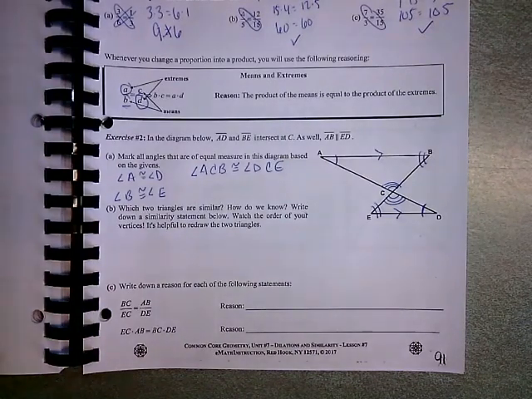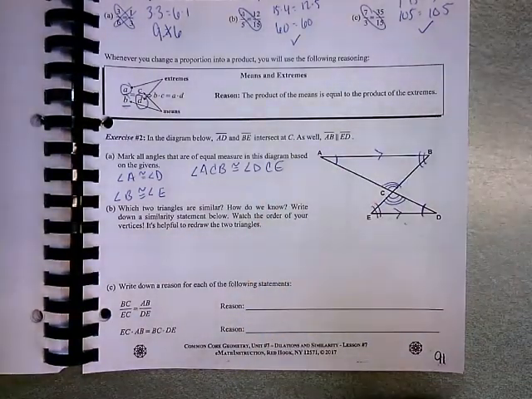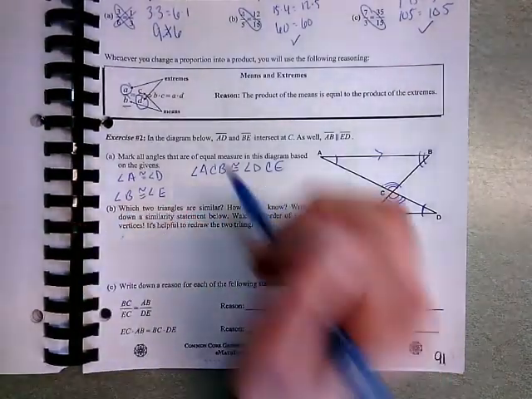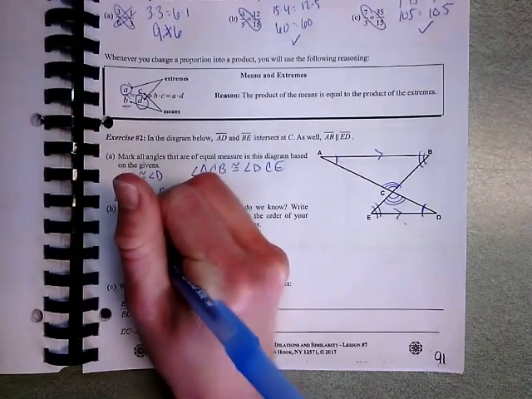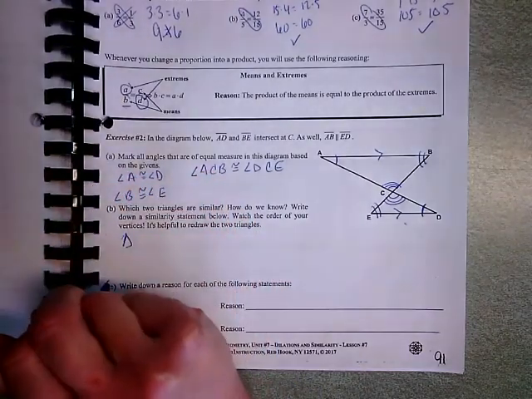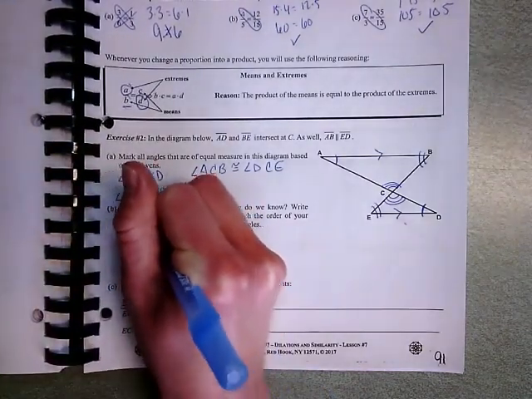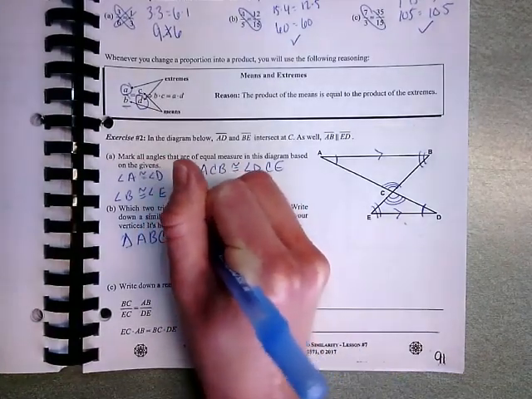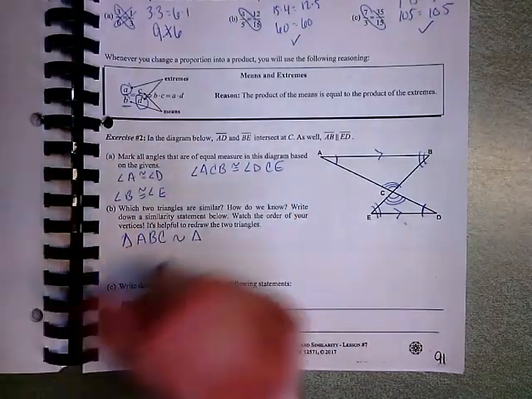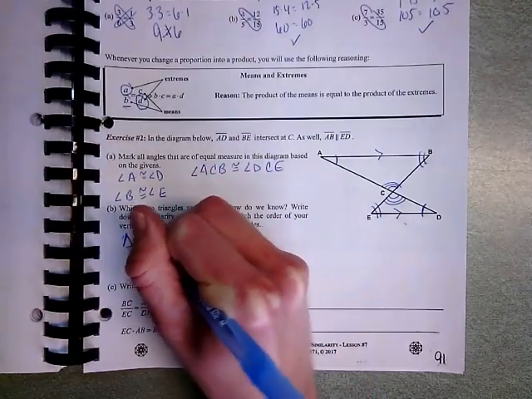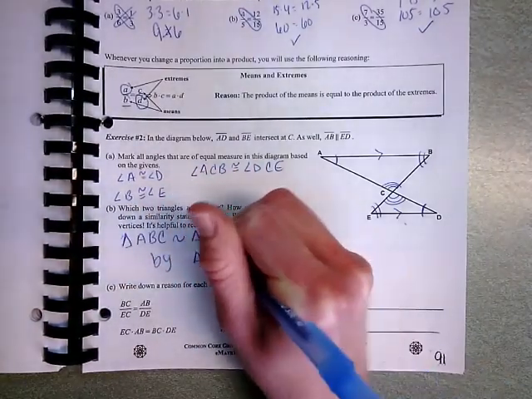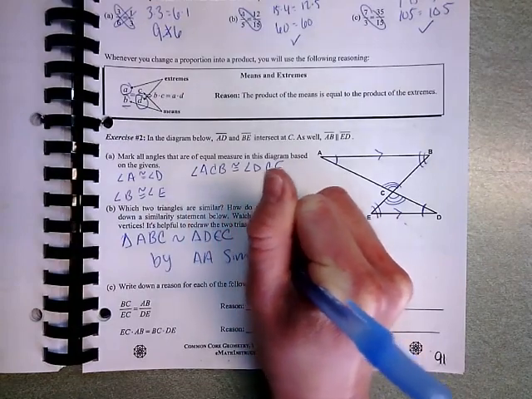All right, so for letter B, which two triangles are similar? How do we know? Write down a similarity statement below. Okay, so we know that triangle ABC is similar to triangle DEC by angle similarity.